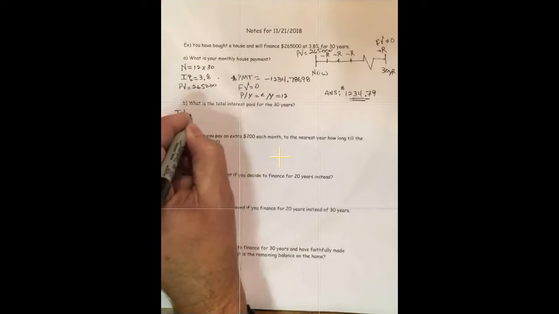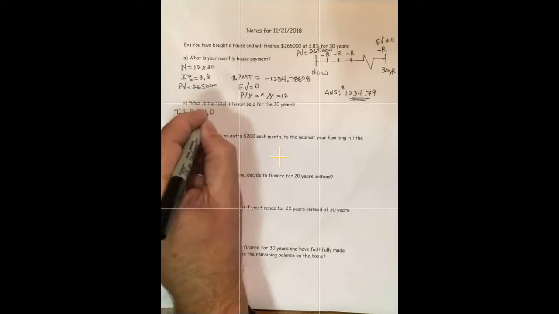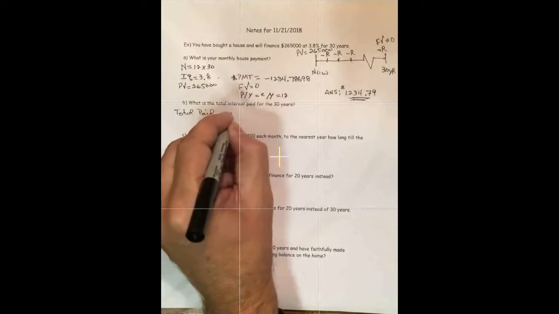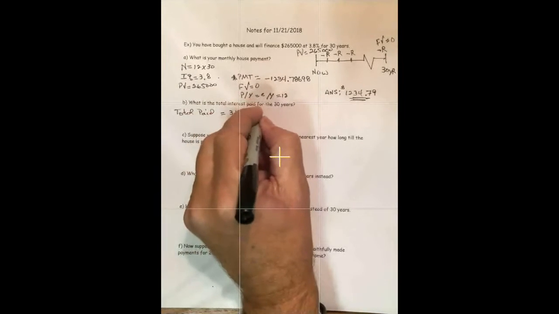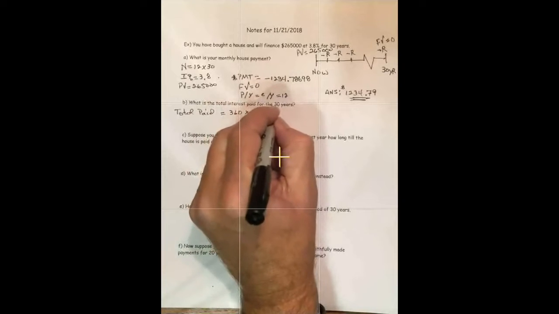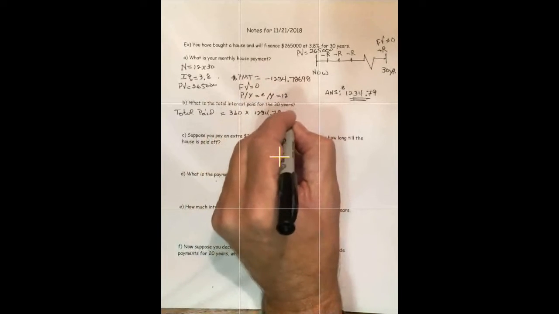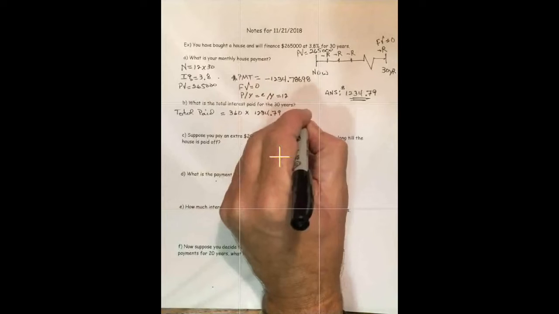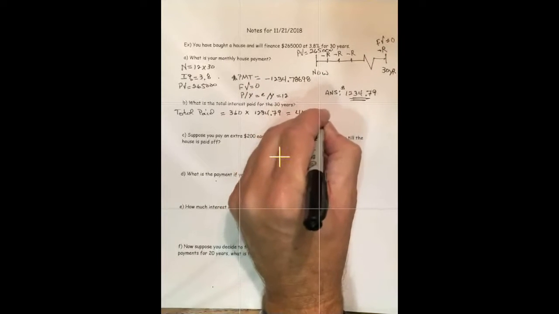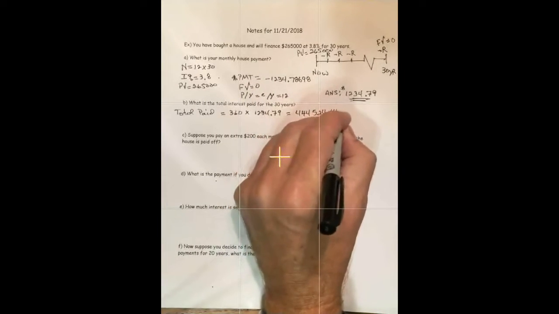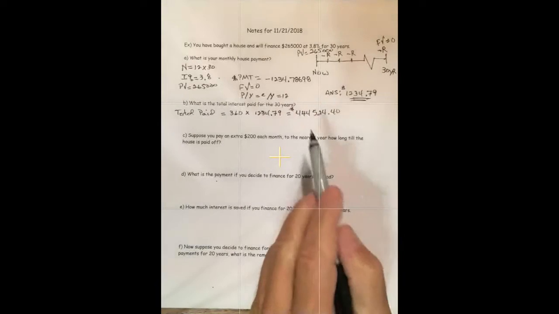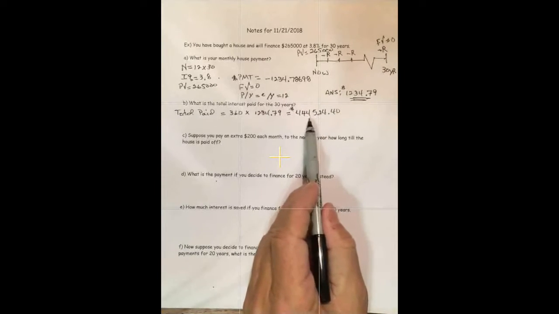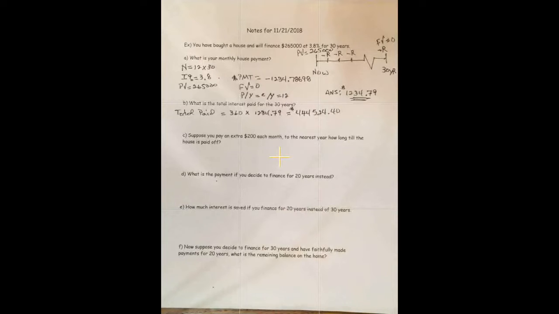So the total paid is going to be 360 payments times 1,234.79. And that's going to equal $444,524.40. So you finance $265,000 and you're going to pay back total almost $450,000.